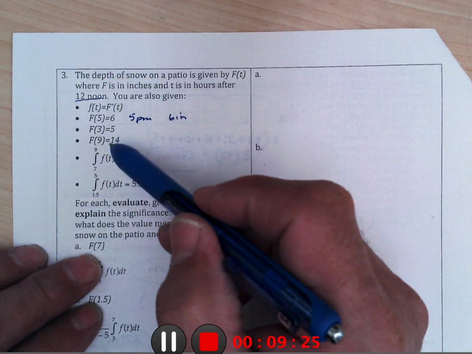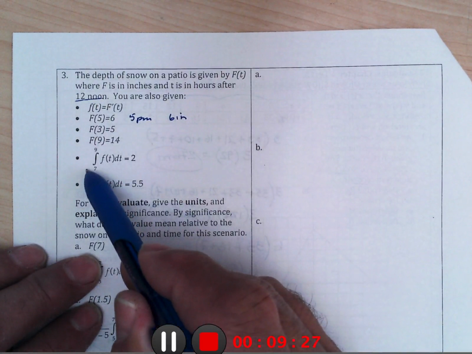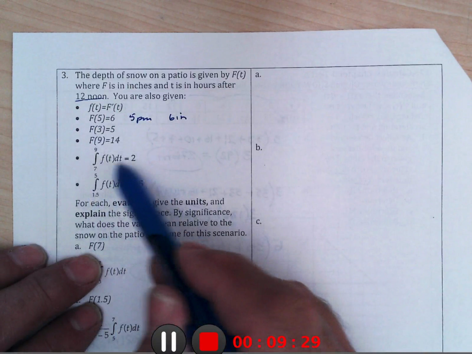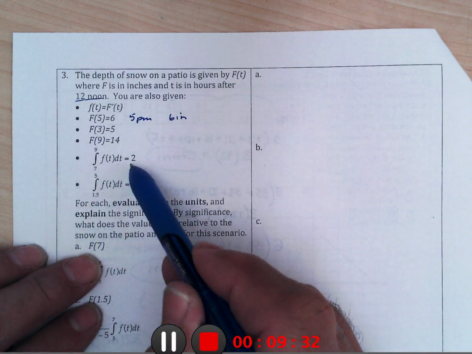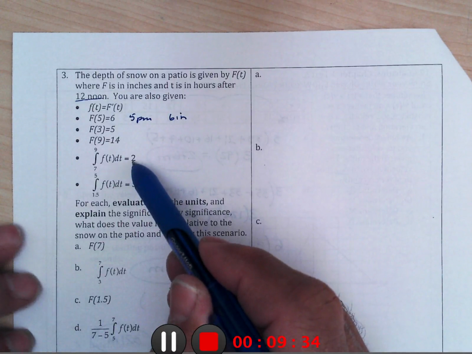Well, this one talks about from 7 to 9. The area is 2, which means 2 inches more accumulated from 7 to 9.